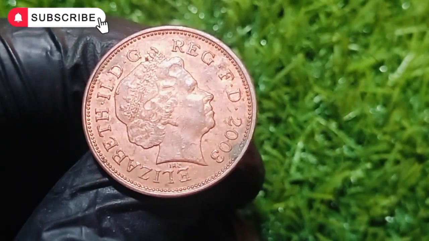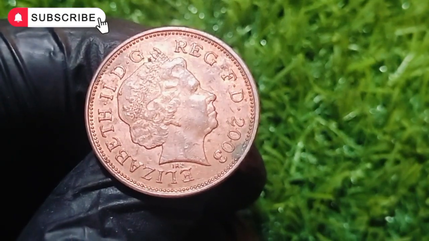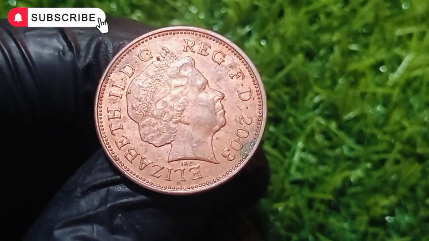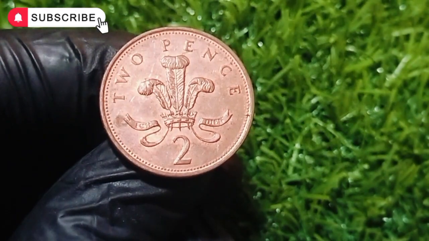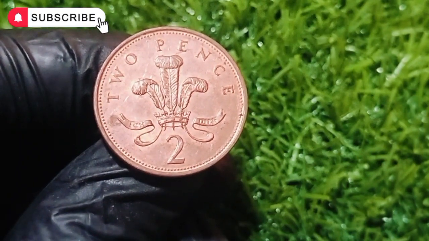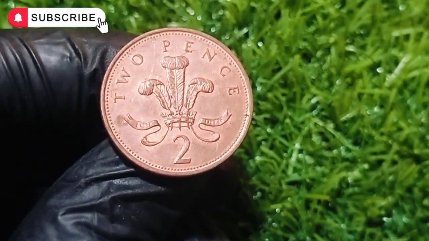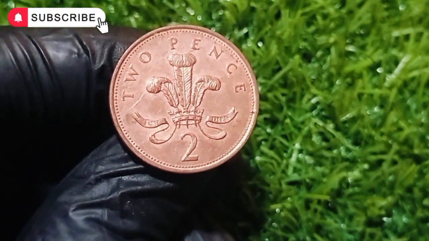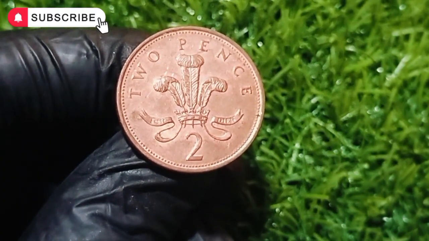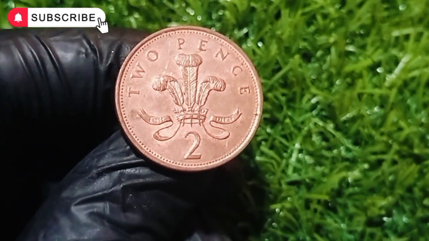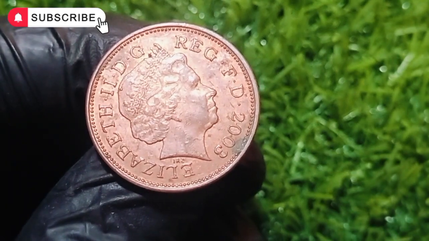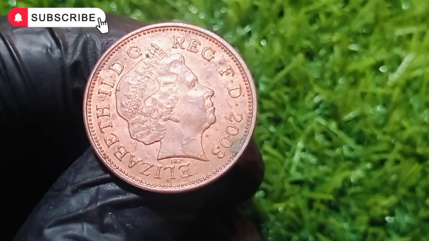From a collector's perspective, the 2003 2p coin is generally considered common, as it was minted in large numbers for circulation. Its value is typically equal to its face value unless it is in uncirculated or proof condition. Proof coins are special versions struck with extra care and polished dies, often included in collector sets sold by the Royal Mint. These coins can be worth slightly more to collectors, particularly if kept in pristine condition.